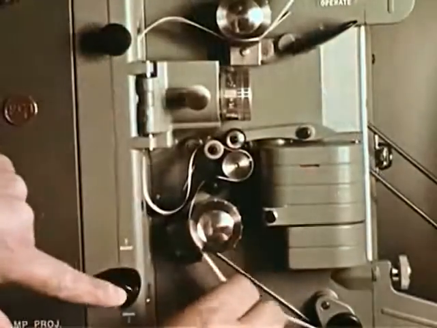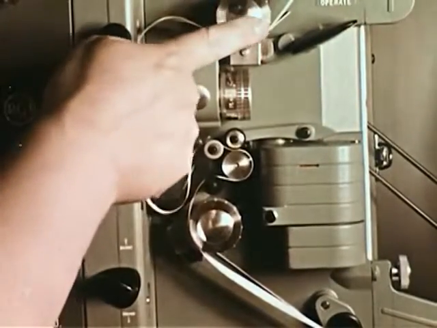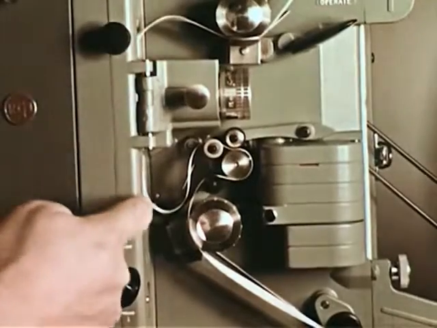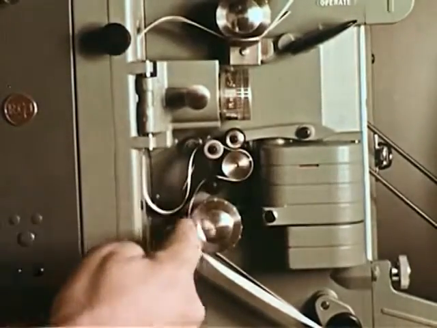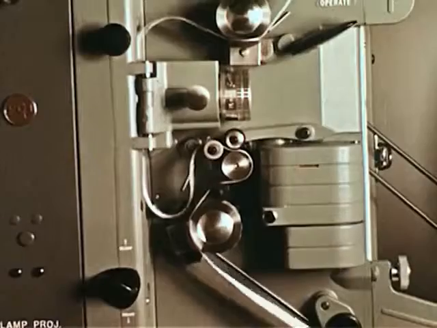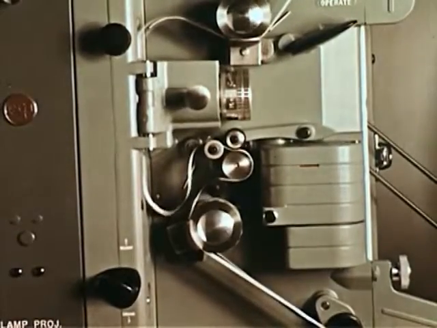To reduce strain on the film during projection, the film is threaded with loops above and below the gate. These loops serve as shock absorbers. Correct loop size is usually indicated on the projector.